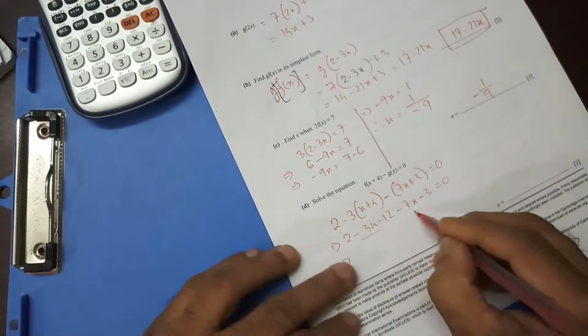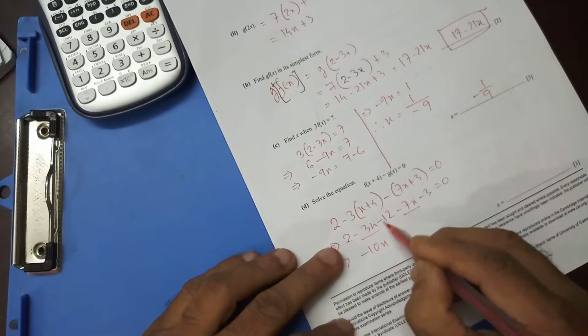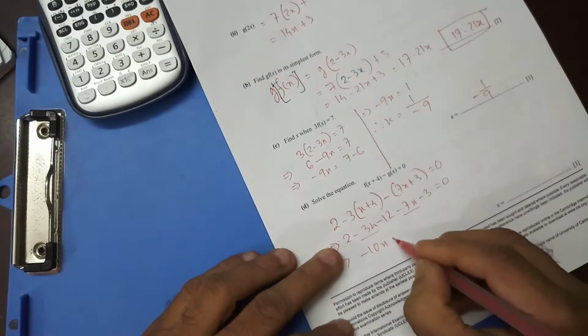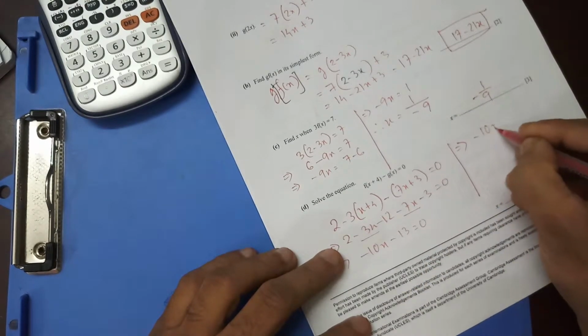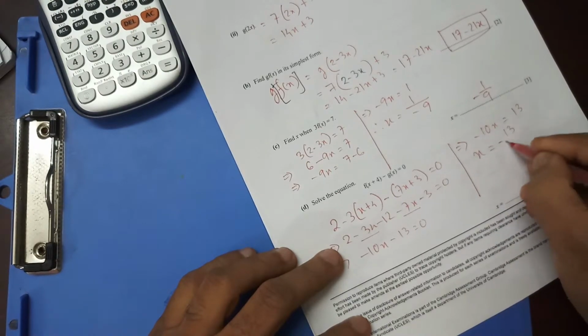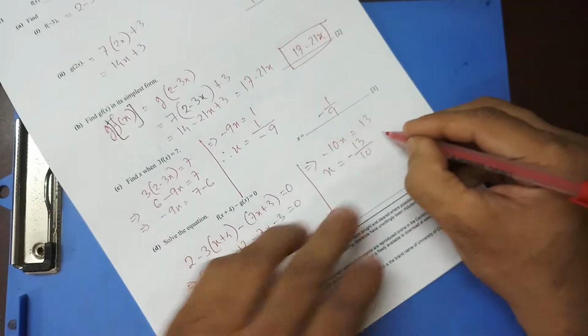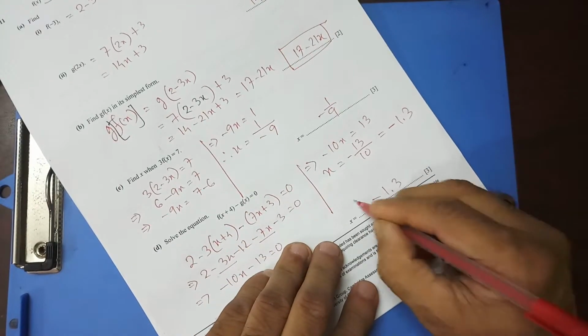Over here, minus 3x minus 7x is minus 10x, and plus 2 minus 12 is minus 10, and minus 3 is minus 13, equals 0. Wait, so minus 10x equals 13, x equals minus 13 by 10, or if you want to put that, it's going to be minus 1.3.